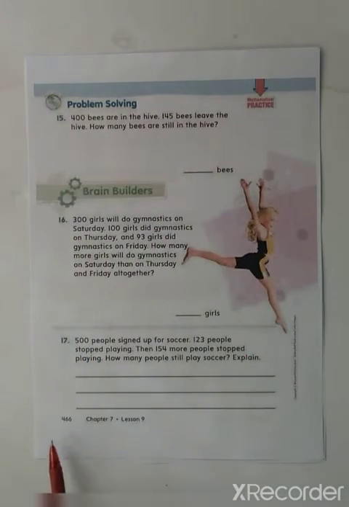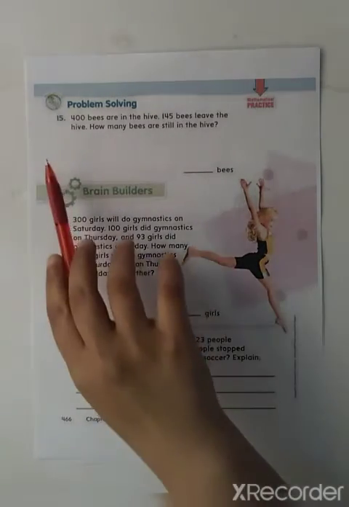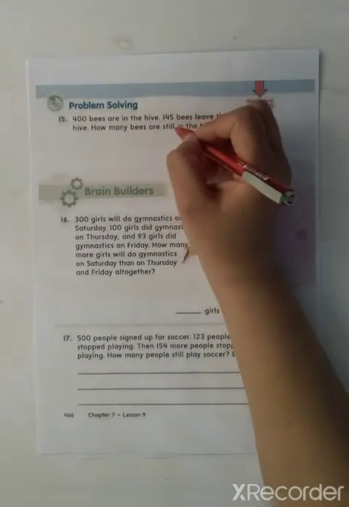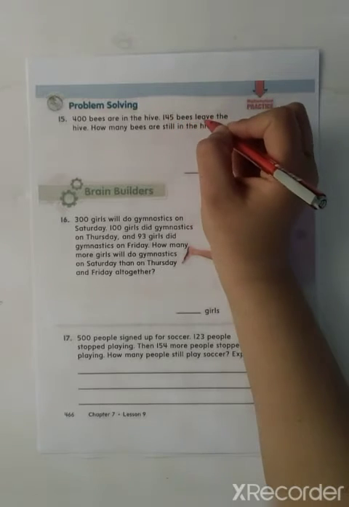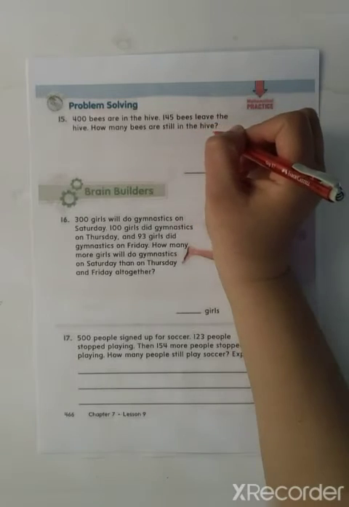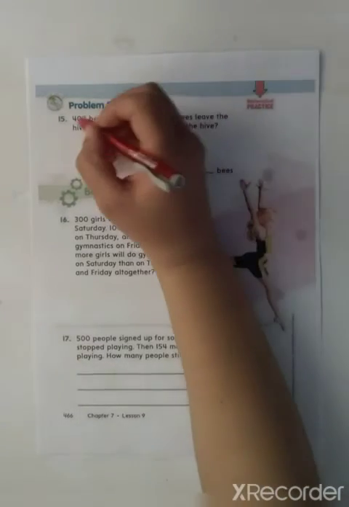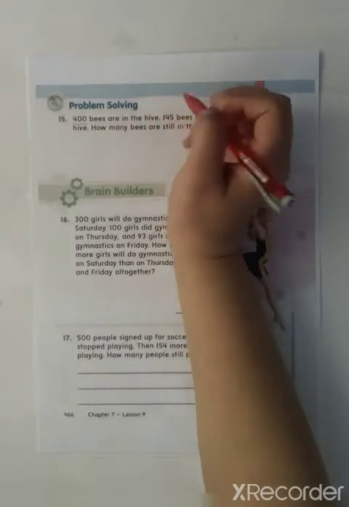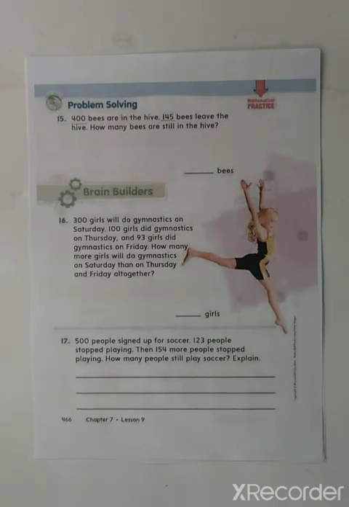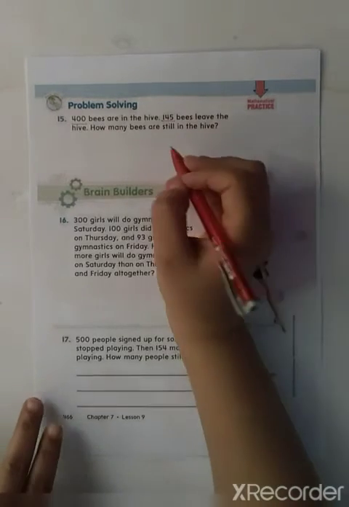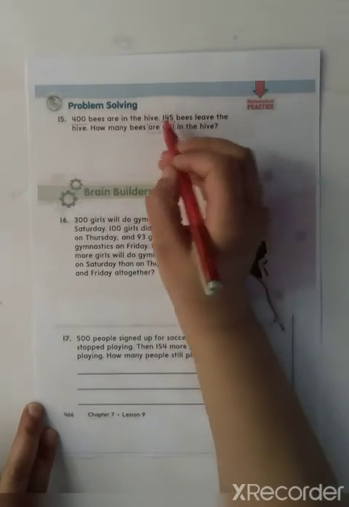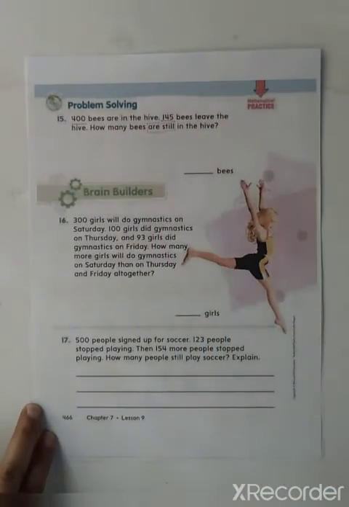Problem solving, page 466, number 15. 400 bees are in the hive. 145 bees leave the hive. How many bees are still in the hive? So let's underline the two numbers, 400 and 145. So where's the keyword? Yes, still. So we need to know the difference between the two numbers. So let's make it together.